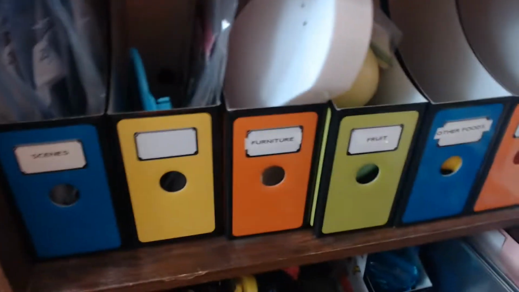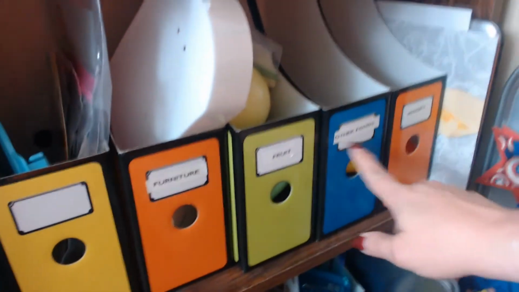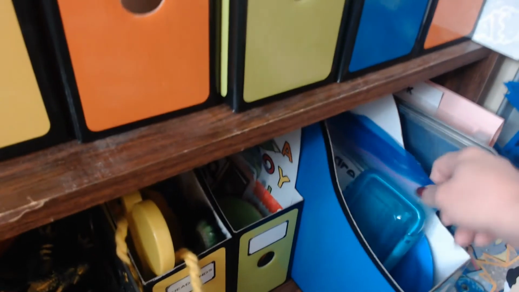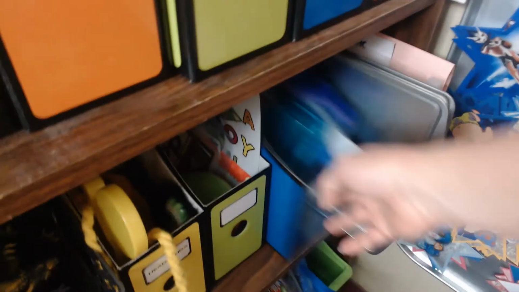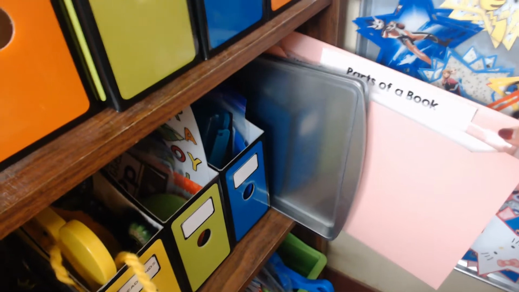Then I have a lot of things here organized. I have my Build a Scene rewards. This one's not labeled yet, but it's Dress a Dino. Have my furniture, fruit, other foods, and veggies. This one here is just a conglomerate of other things that I have in here. Headbands and hats that I may use with them. Then alphabet activities, color activities, and they're all in here. My cookie sheets that I use. And then this is my pocket folder that I pull out if I have a level 3 or 4 student.